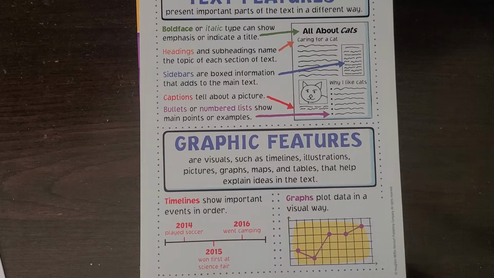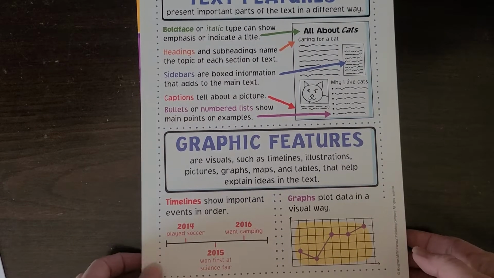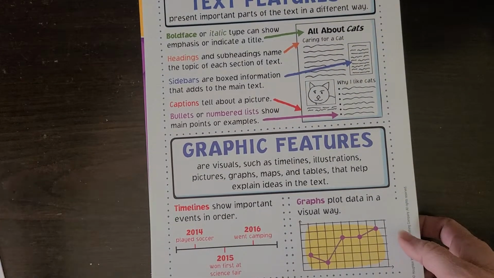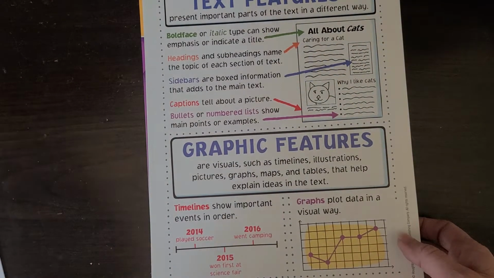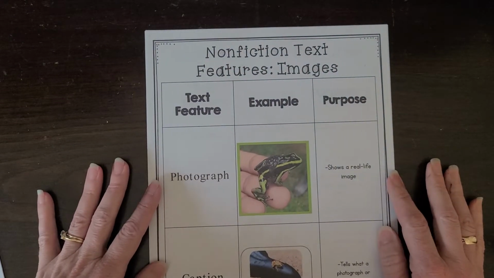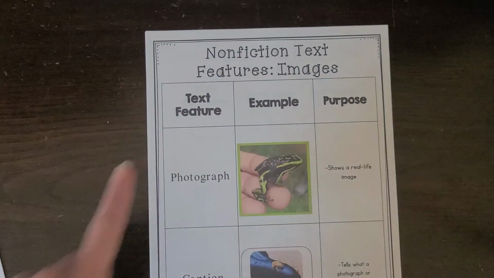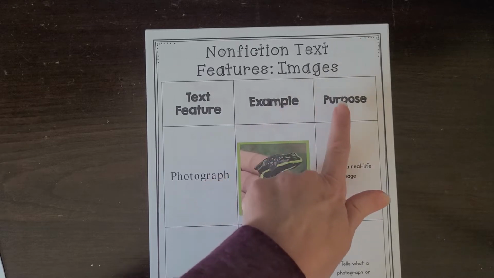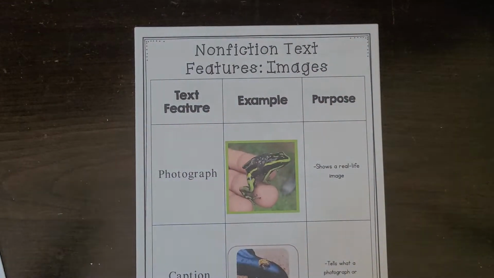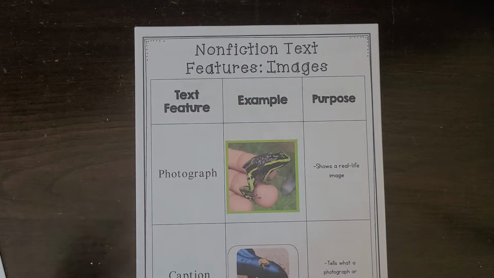This is our anchor chart for the week, or for the standard. But I'm going to show you some other types of nonfiction text features that you might be using in this assignment. So I'm going to take this down and I'm going to add this. So these are different types of text features. So this is the text feature, the example, and then the purpose of them. So this is where we come in to finding out why the authors may use this text feature and the purpose that they have it for.